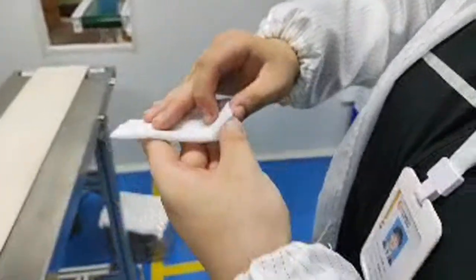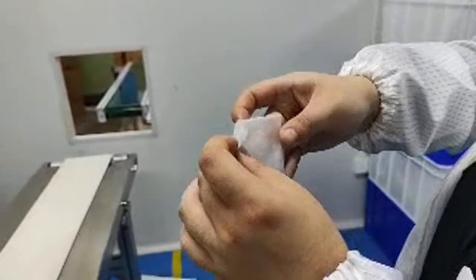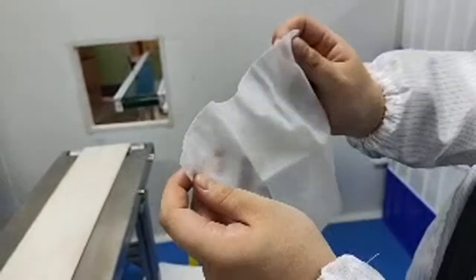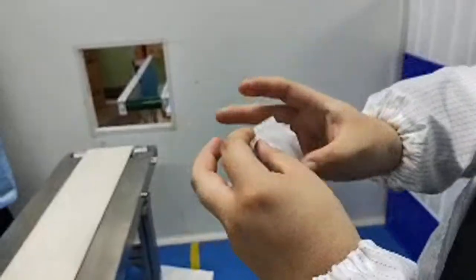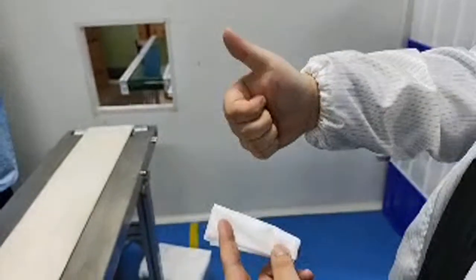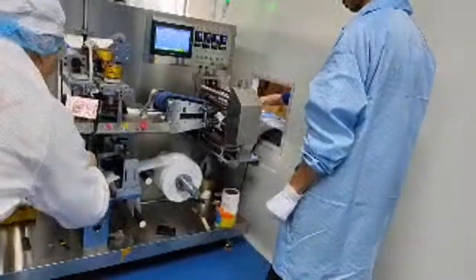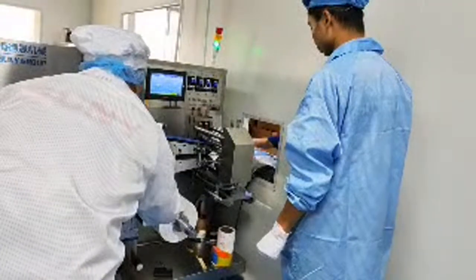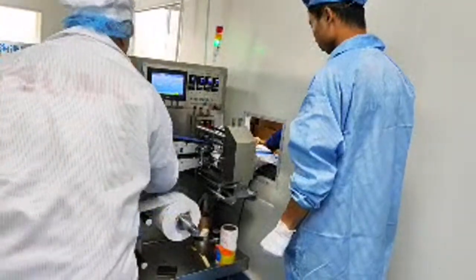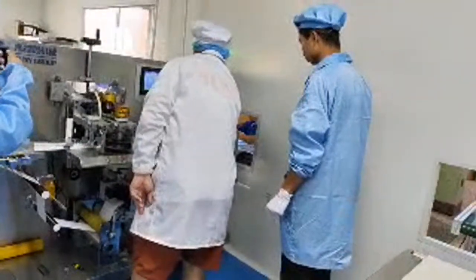And we can see it is a cross-fold tab, and then it folded into an N-type folding. And we can see the working staff here is checking if the machine is working normally and examining the quality of every single piece of the products.